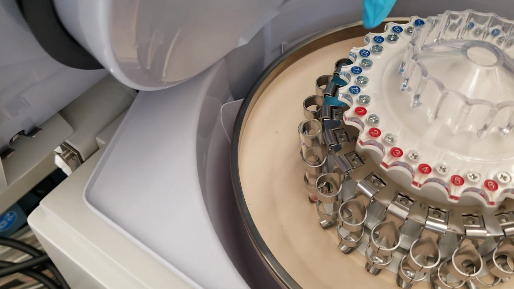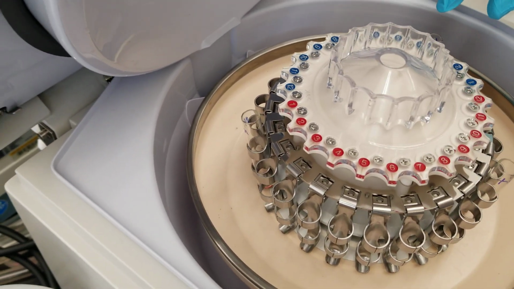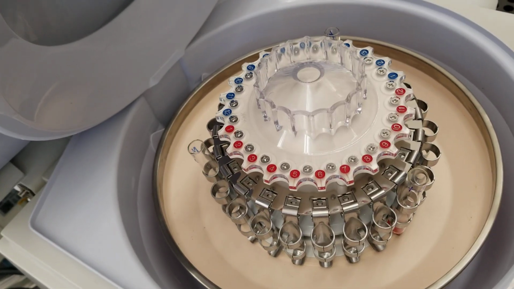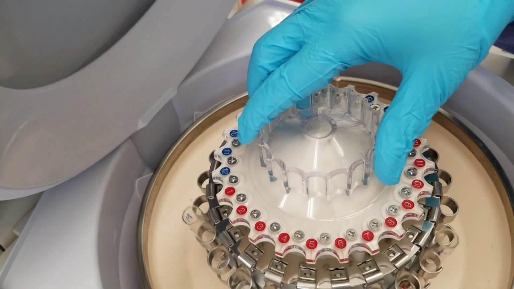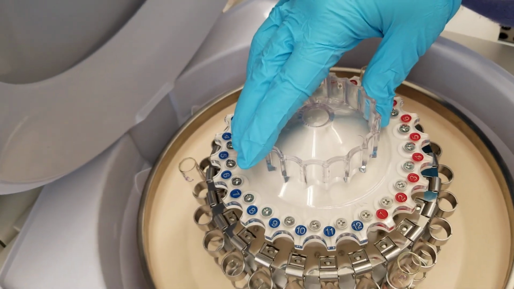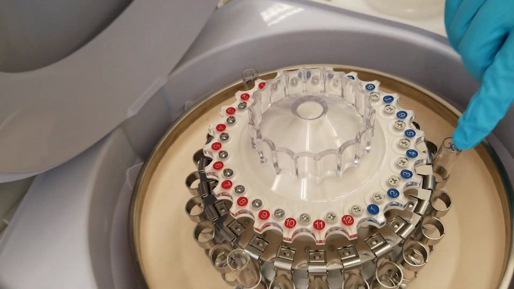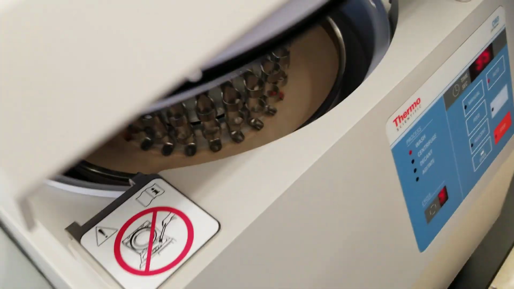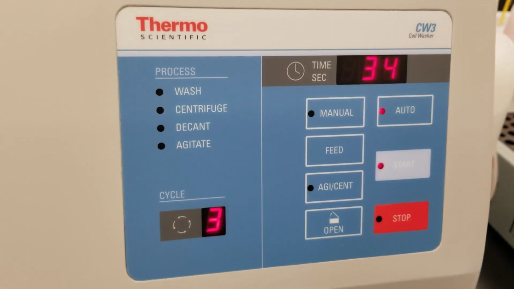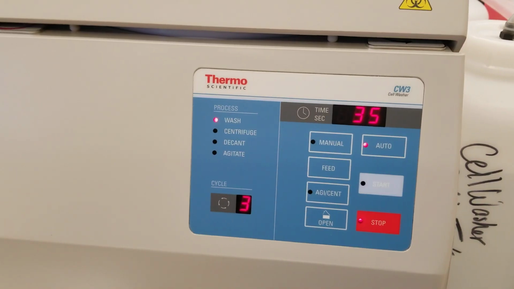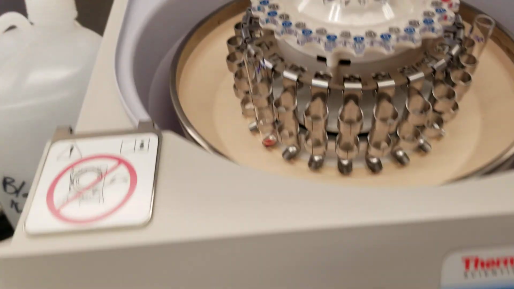1, 2, 3, 4, 5, 6, 7, 8, 9, 10. All right, so I put 8 spaces in between each of them since we have 24 spaces. So they're in 1, 9 on the red, and then 5 on the blue. I'm gonna close it. Start. All right, and we'll come back. All right, it's done. We're gonna open.